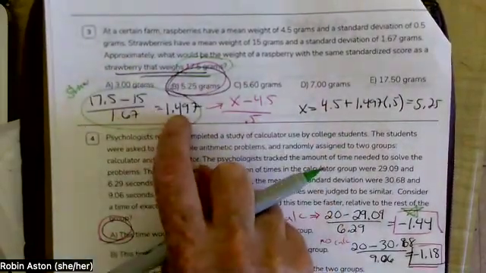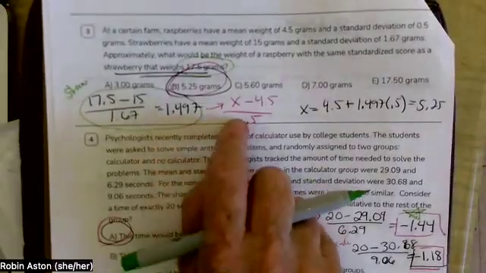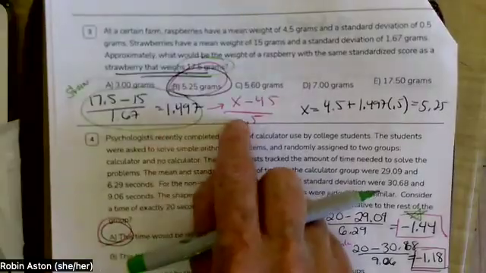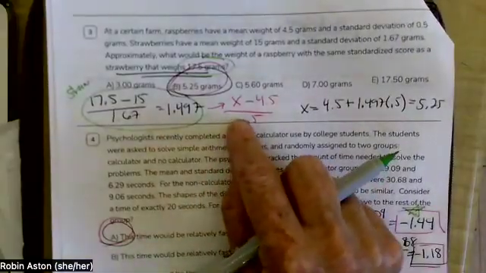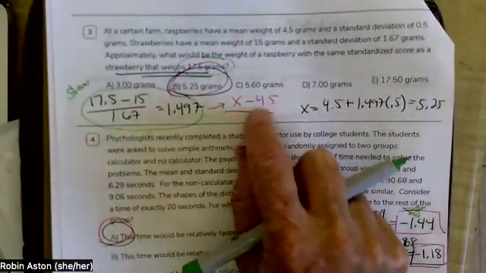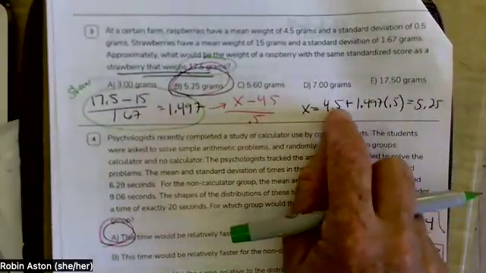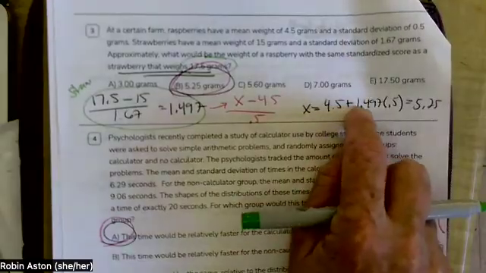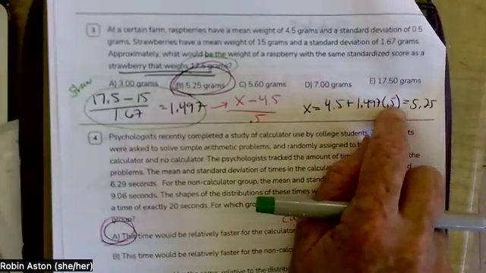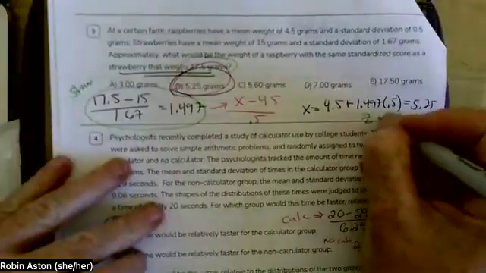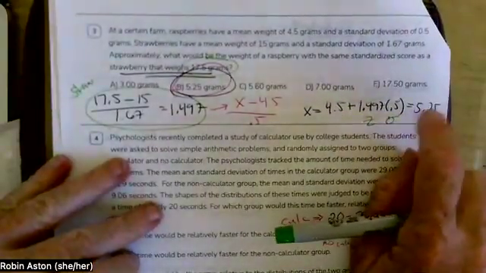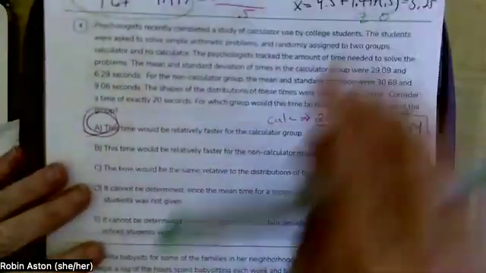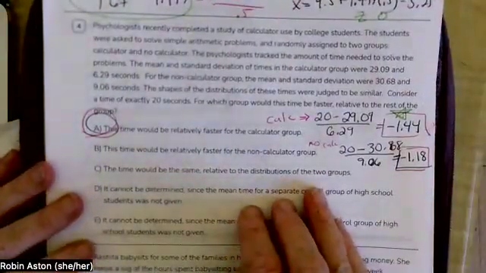So I found the z-score, and then they said they wanted a raspberry that had this same z-score. So I took this z-score and then used the raspberry mean and standard deviation. I went from the raspberry mean of 4.5 up 1.497 standard deviations. Right, this is z, and this is my standard deviations above the mean. I got 5.25.